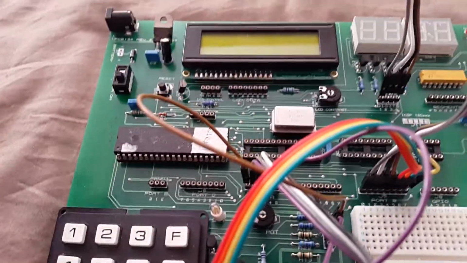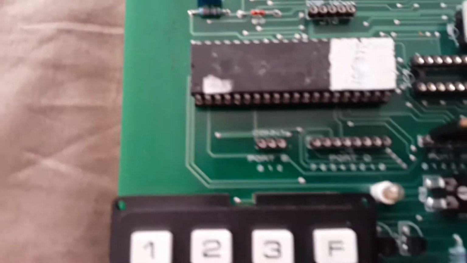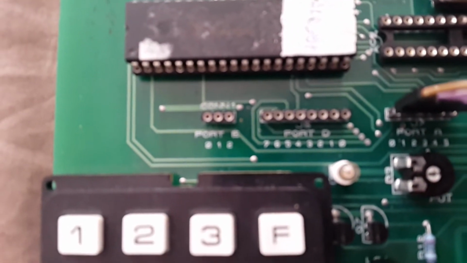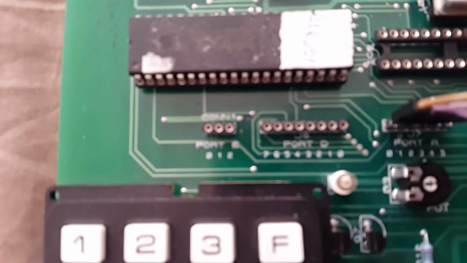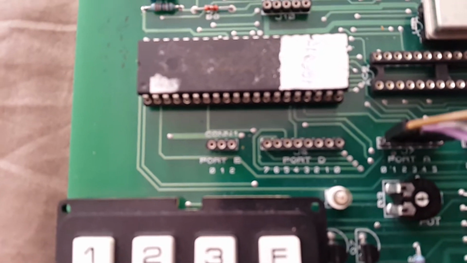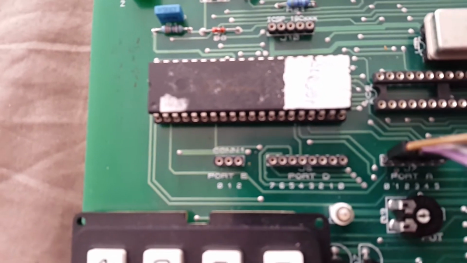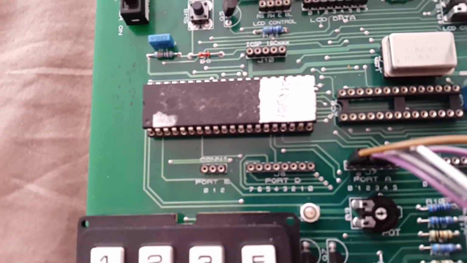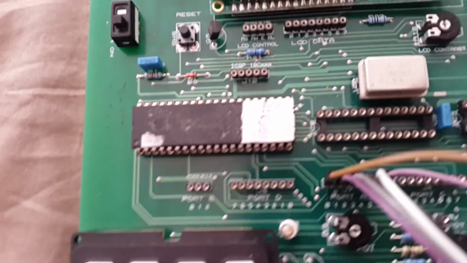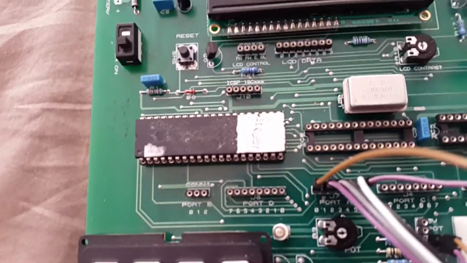The next step is the 7-segment display. I'm going to use port D, which is here. It has pins 0 to 7, which is 8 pins. Here I'm only going to use 0 to 6, because 7 is the decimal point, and I'm not going to use that pin. Let me do the connection for that as well.